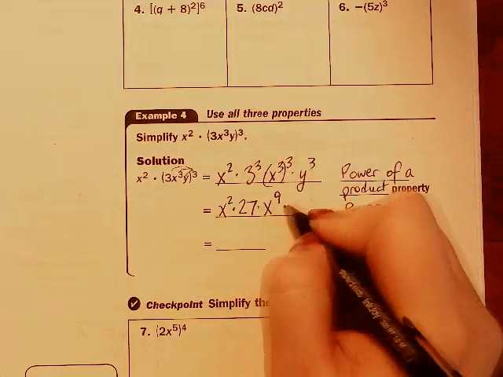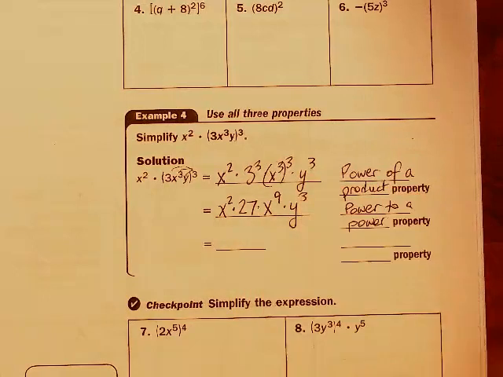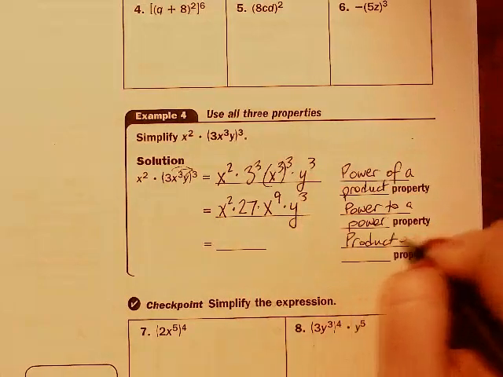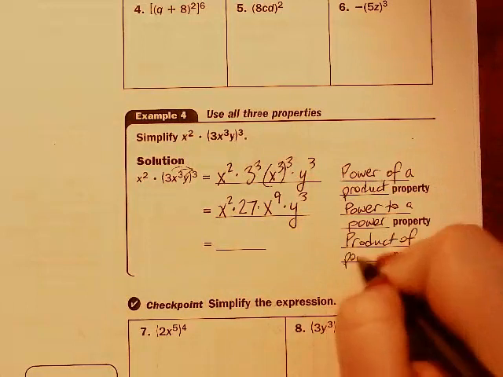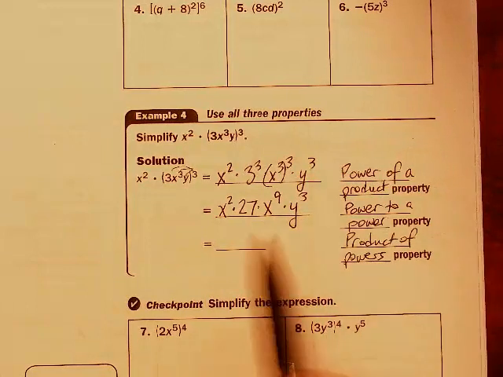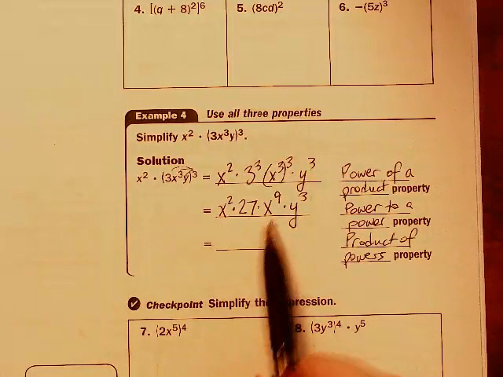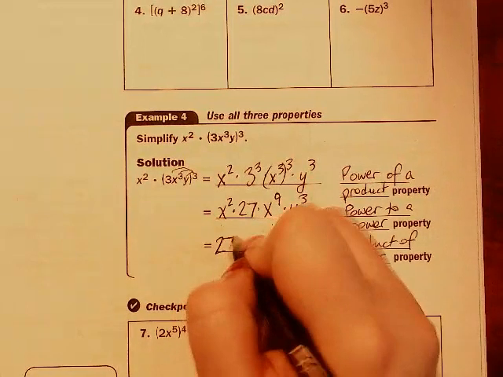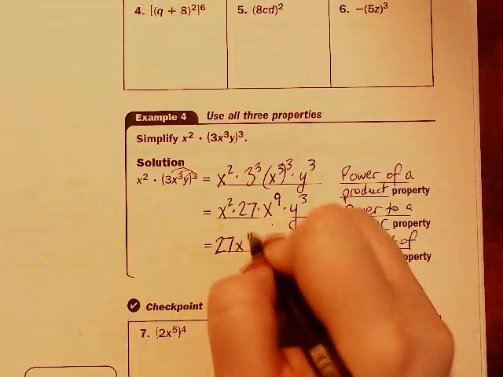And now we have a product of powers because we have x squared and x to the 9th, which we can combine. So 27 x to the 11th, because we add our exponents, y to the third.